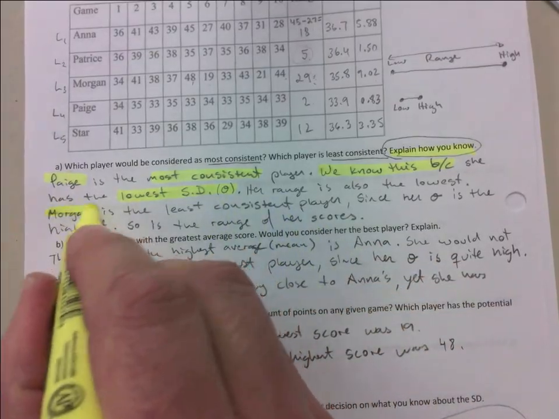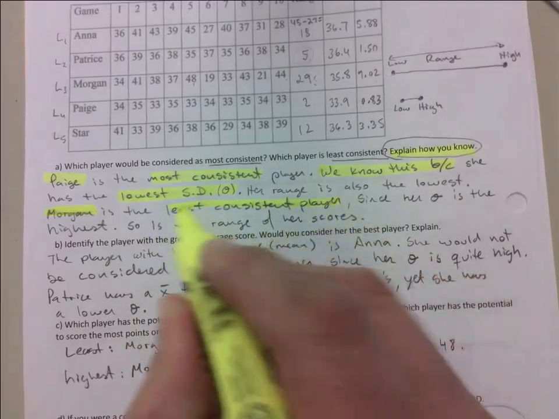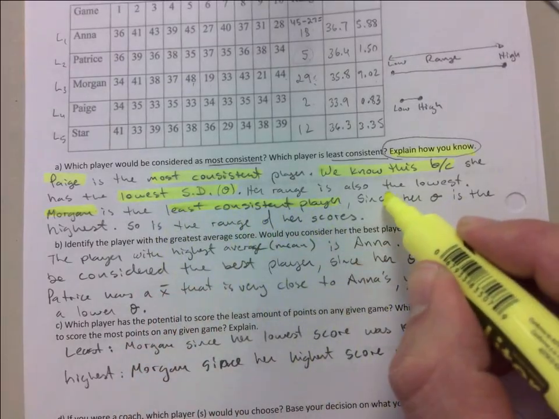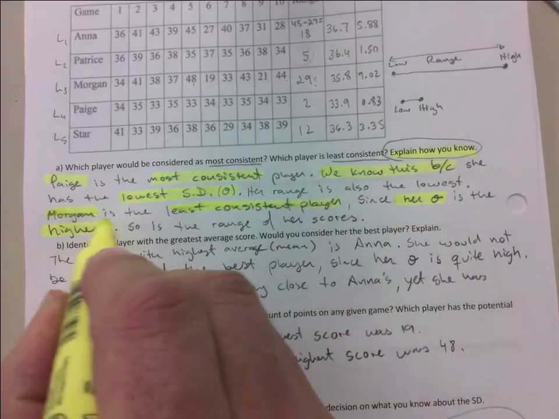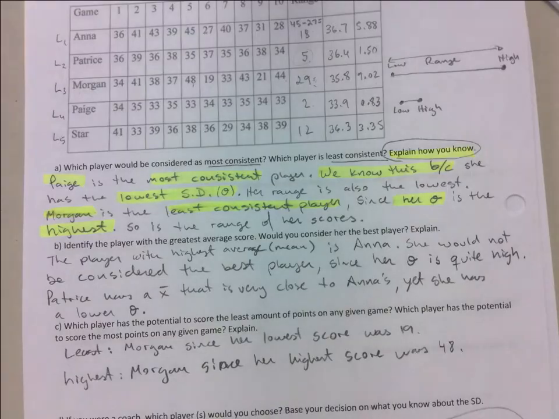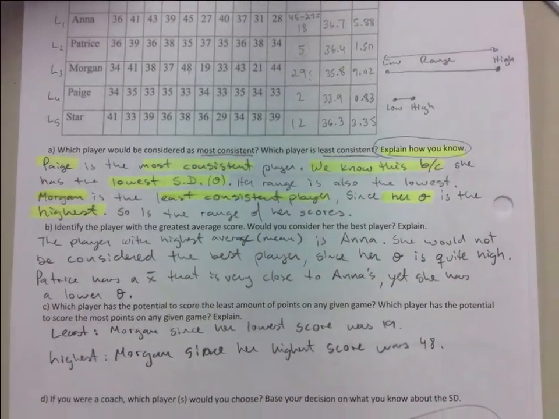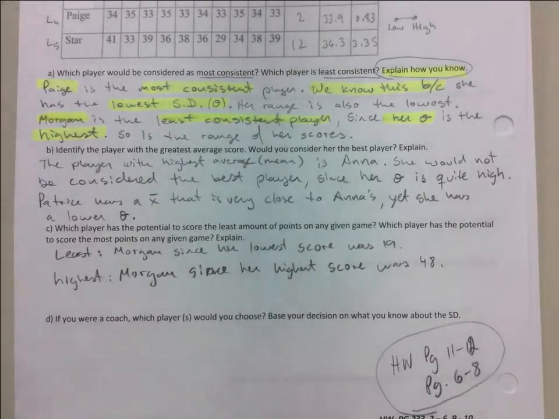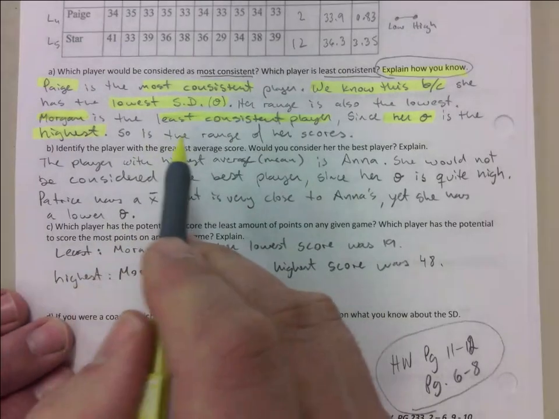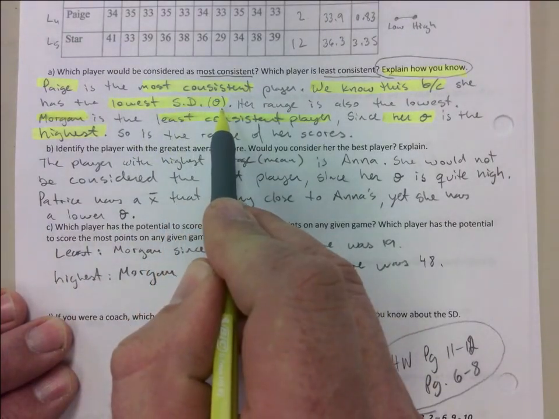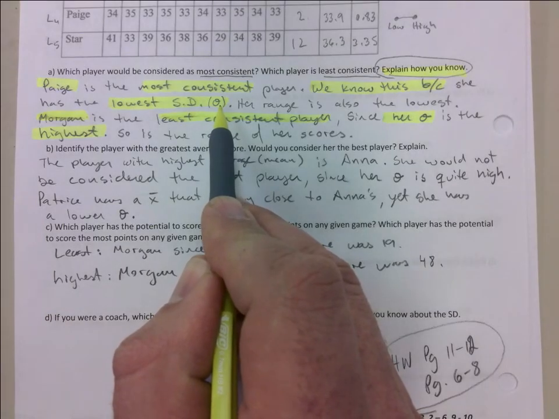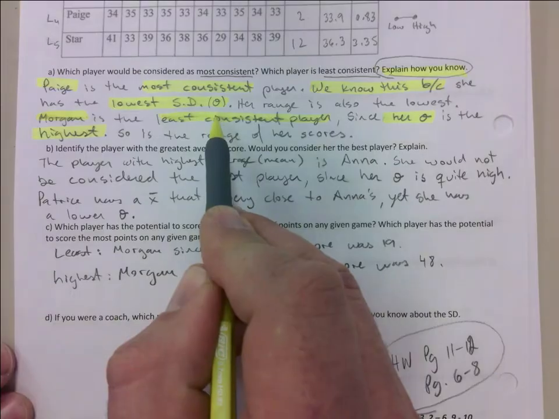Morgan is the least consistent player, since the standard deviation is the highest, and the range is also the highest, right? So that's something that I would be looking for. When I say use statistical terms, that's what I would want you to draw attention to. If I go back to A, I would like you to always write down what the standard deviation actually is. Write down the number, maybe, just to make it even stronger.